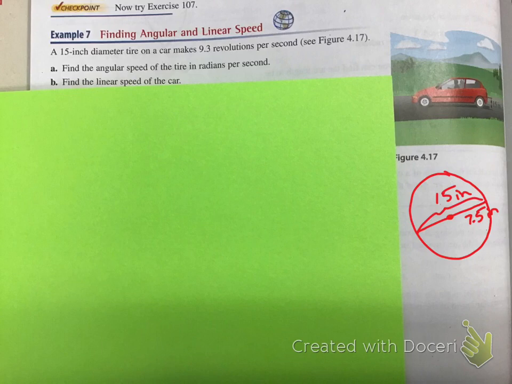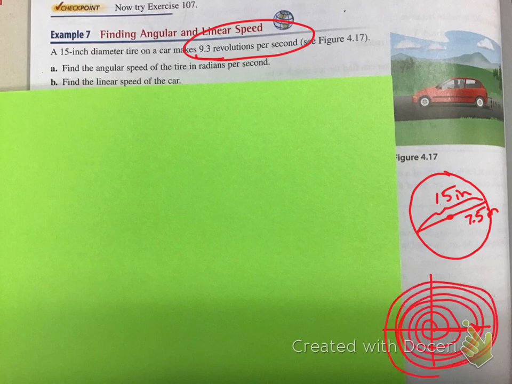All right, it makes 9.3 revolutions per second. That means that tire is going to turn completely around 1, 2, 3, 4, 5, 6, 7, 8, 9.3, however much a third of that would be, in 1 second. That's our angle that we're talking about here.